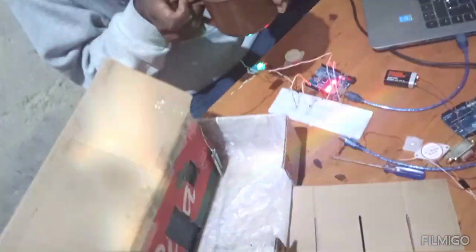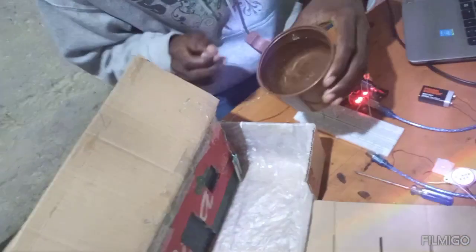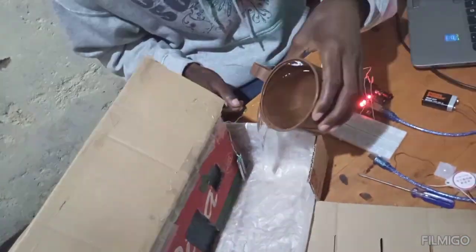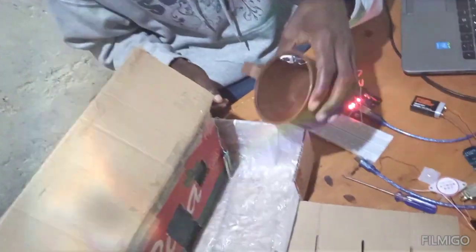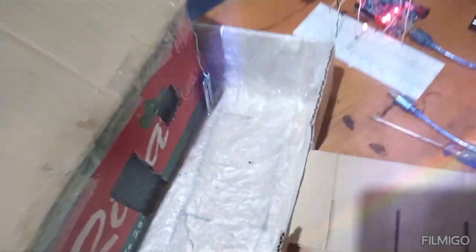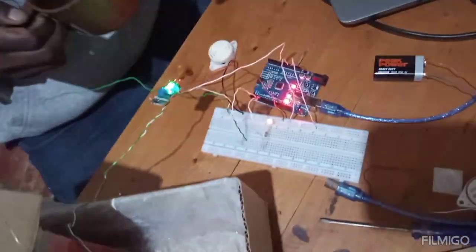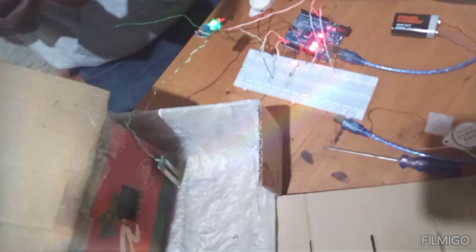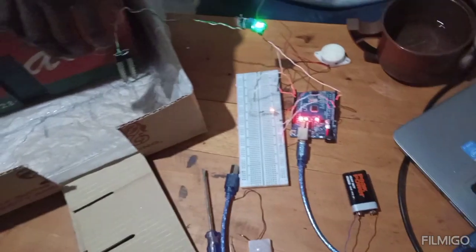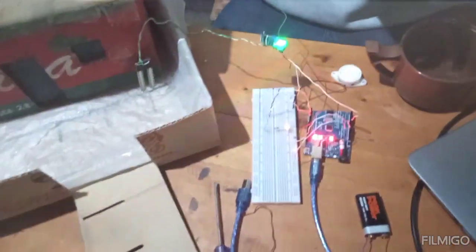Suppose rain falls in this location, the buzzer already gives sound according to what the sensor has sensed, and the LED gives off light, so that people who live in this location can flee to another place.